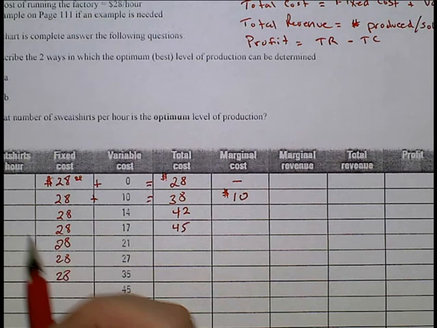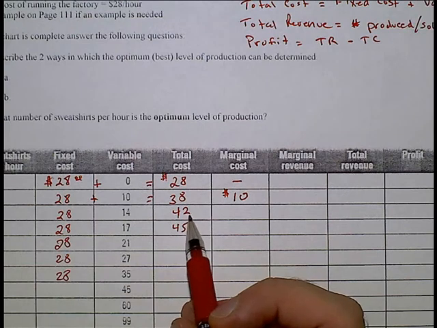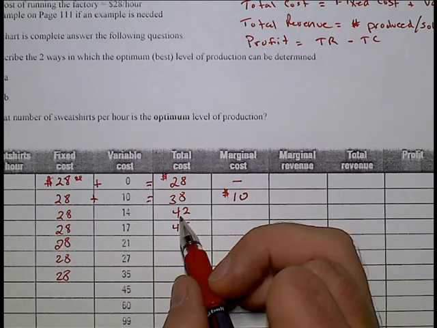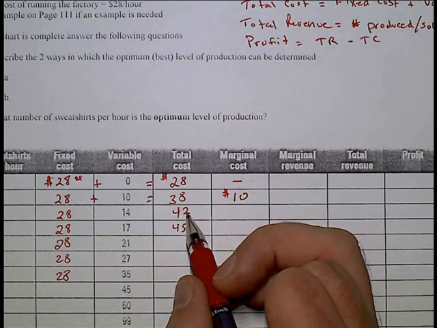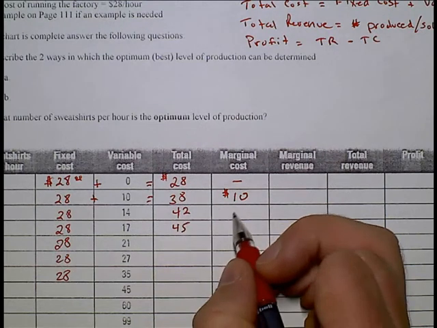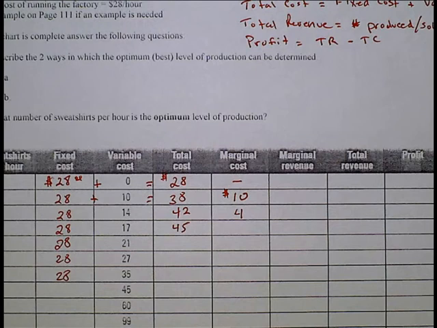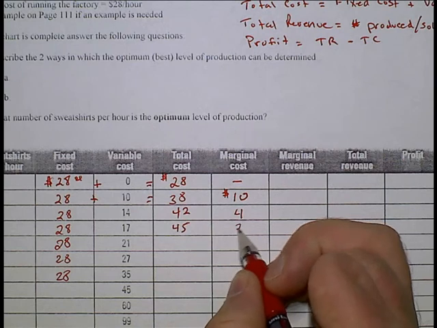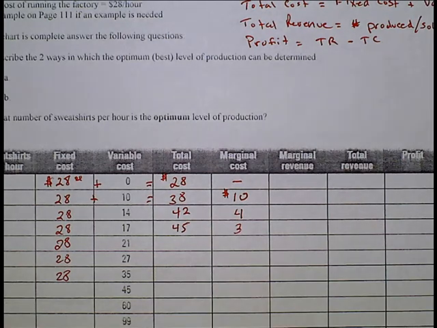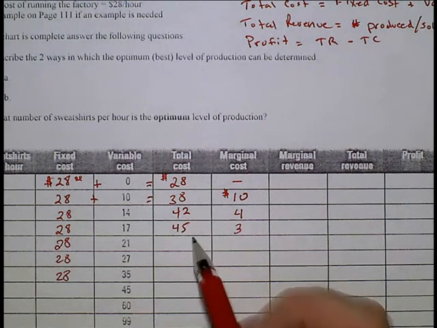What's the marginal cost of producing the second one? 14. Is it 14? We go from 38 to 42. What's the difference? I think it's 4. Yeah, I think you just had an extra digit in there in your head. And what's the marginal cost of producing the third one? 3. It's 3, because we went from 42 to 45.